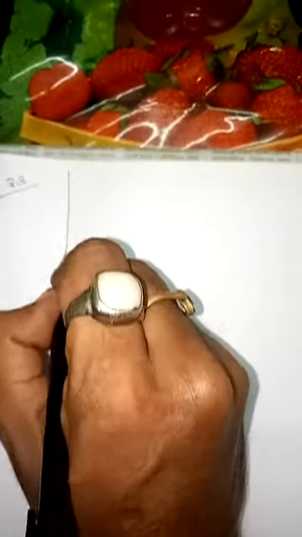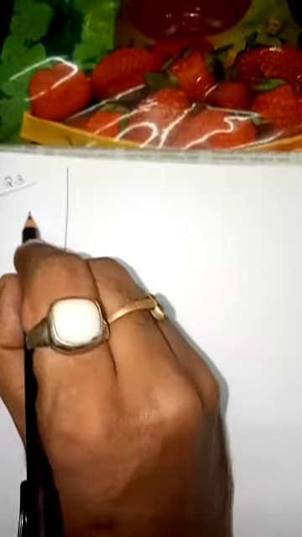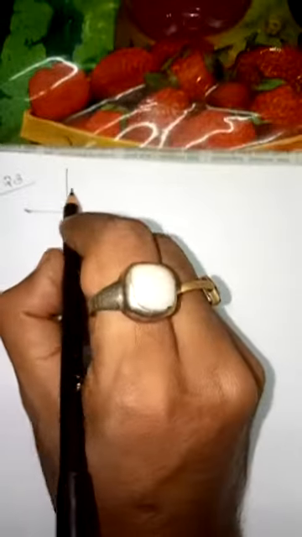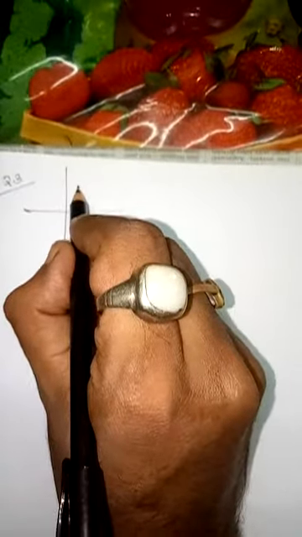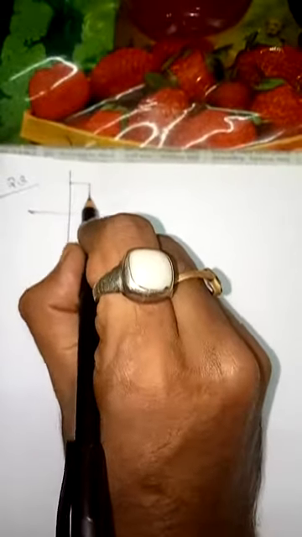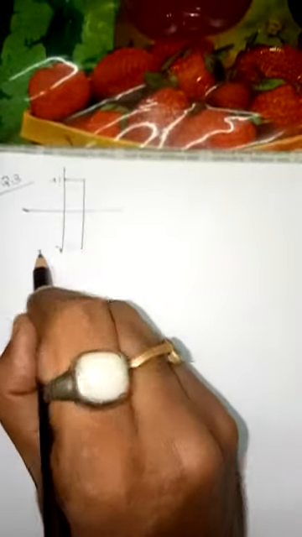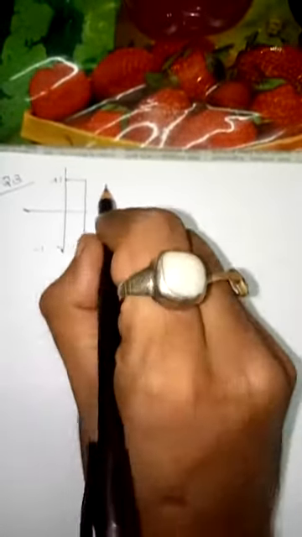Now here another problem is asked. As you can see, that is question number 3. Here one waveform is propagating in this way, that is plus 1 to minus 1, and it is varying in this way.